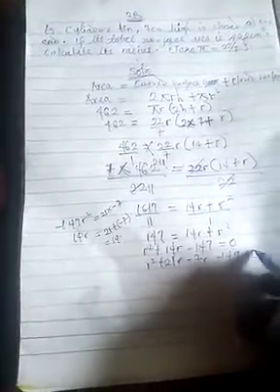Alright, 21 plus minus 7 will give us 14. So by that we introduce the r, then we have what we are looking for. So it's going to be r square plus 21r minus 7r minus 147 equals 0.